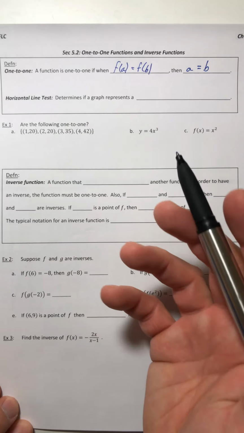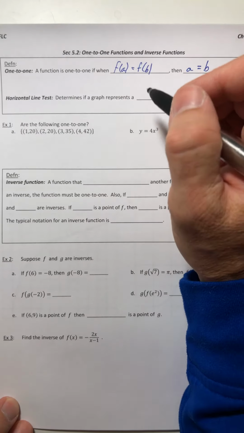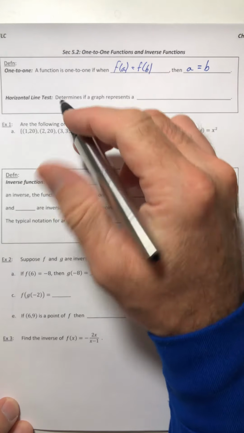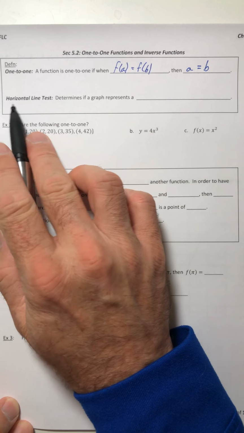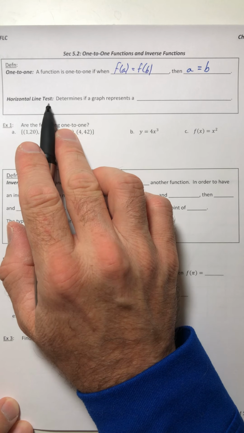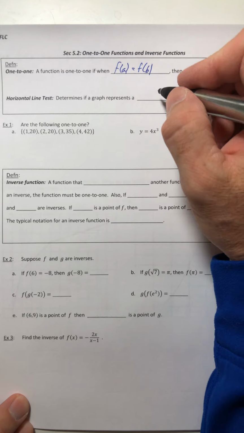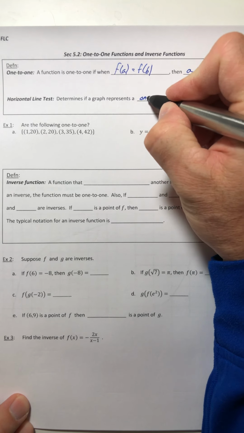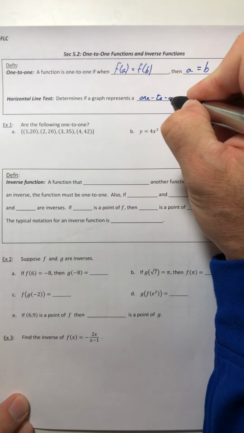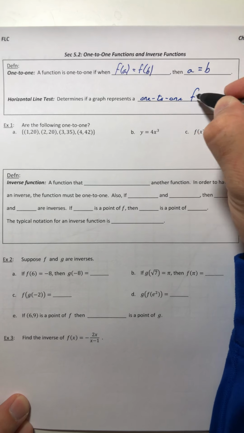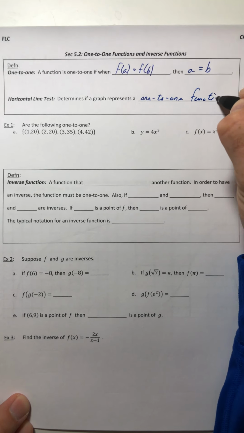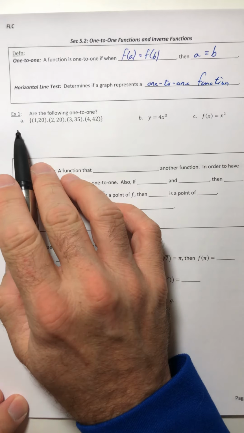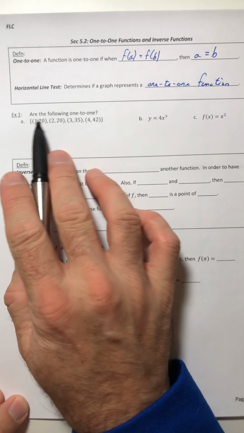Now, not every function is one-to-one, but there are a lot that are. So how do you tell? Well, one way to tell is to use the horizontal line test. And that determines if a graph is a one-to-one function. Okay, so we're going to do just kind of that.